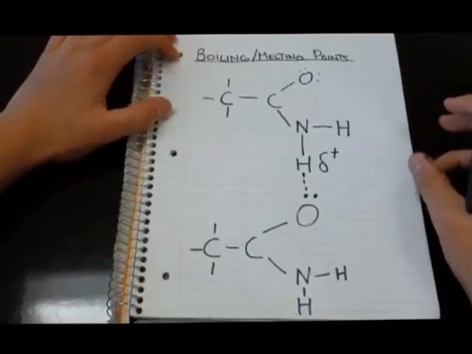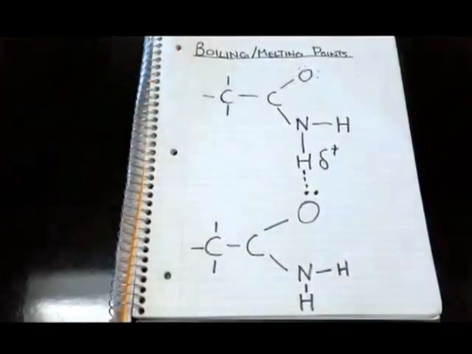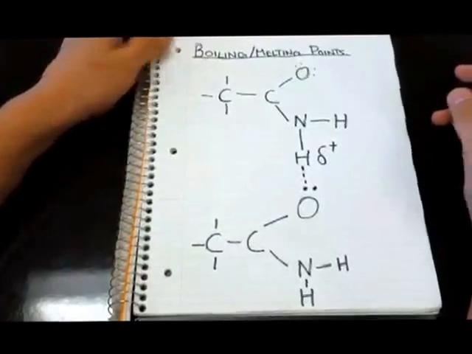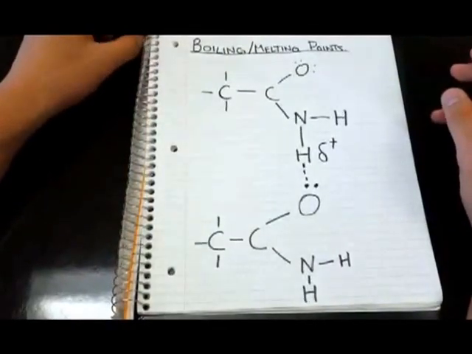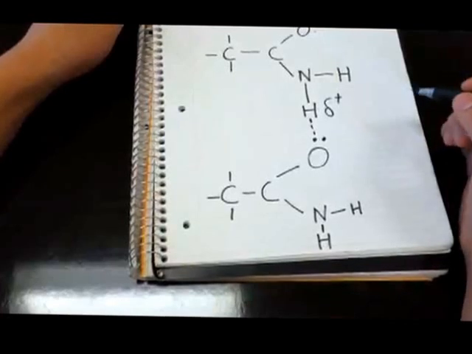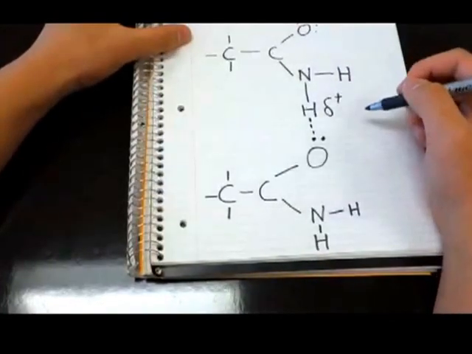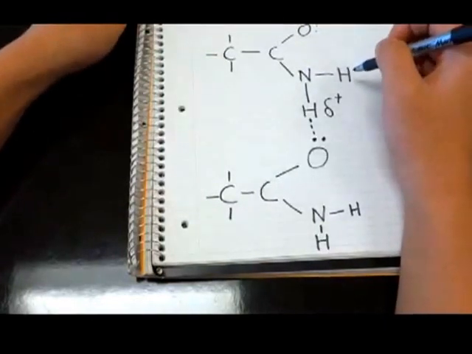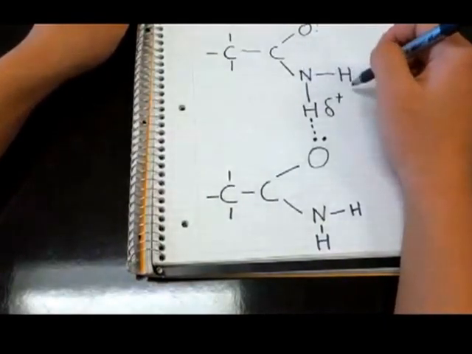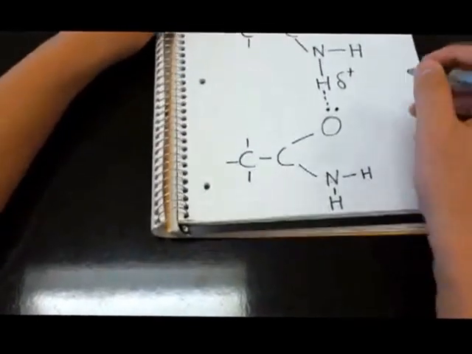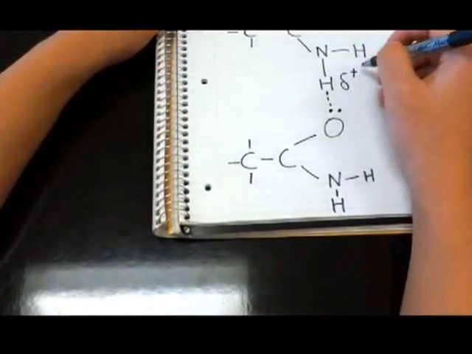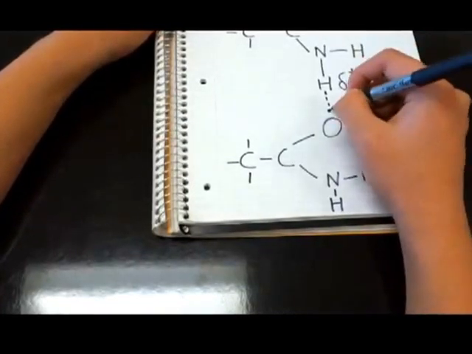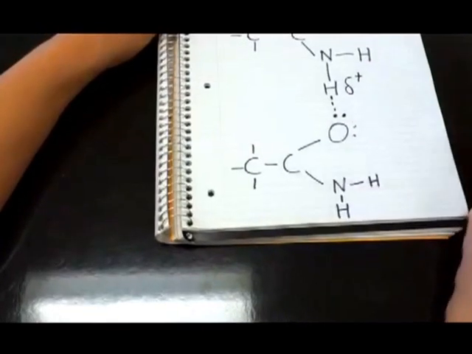Next we're going to be looking at the melting points and boiling points of amides. Now amides have one of the highest boiling points out of most of the other functional groups, and they're much higher than their parent hydrocarbons. As we can see here, the high boiling point and melting points are due to the hydrogen bonding that occurs. And this typically happens in primary amides, which means that the nitrogen has 2 hydrogens instead of a carbon chain. As we can see here, the hydrogen has a partial positive and the oxygen is more electronegative, and it has 2 sets of lone pairs, which allows for hydrogen bonding.